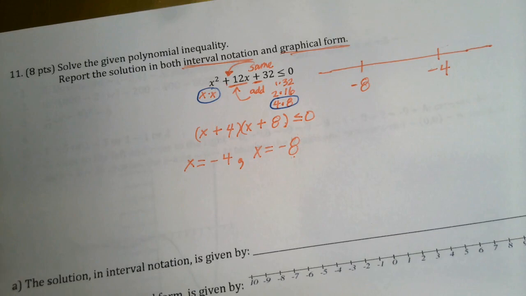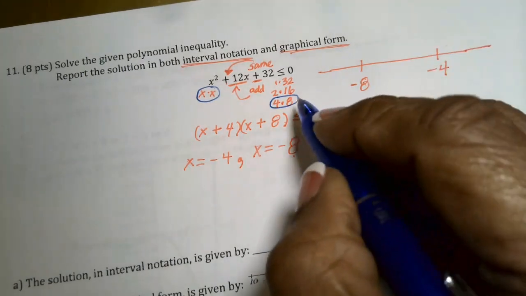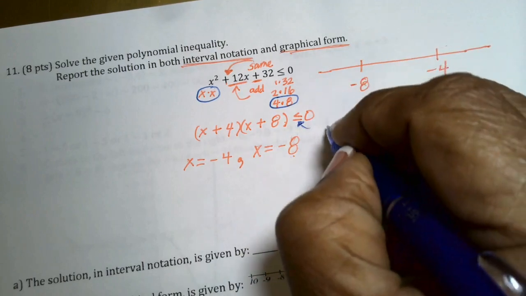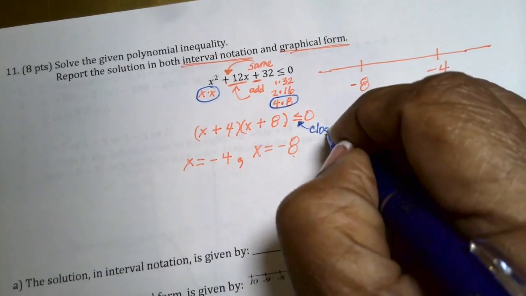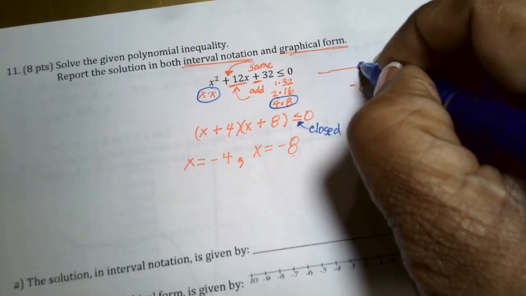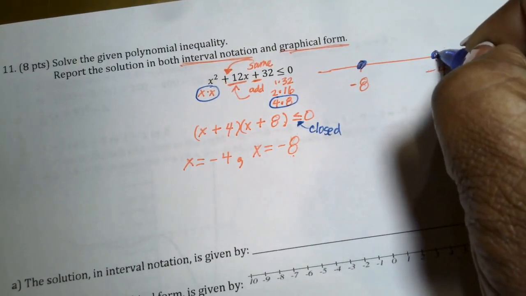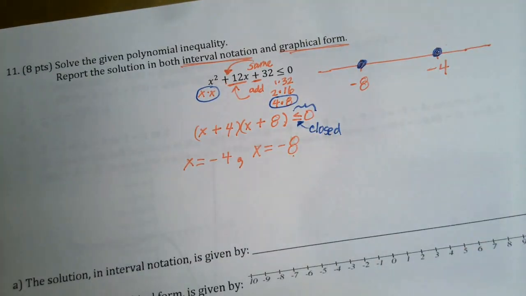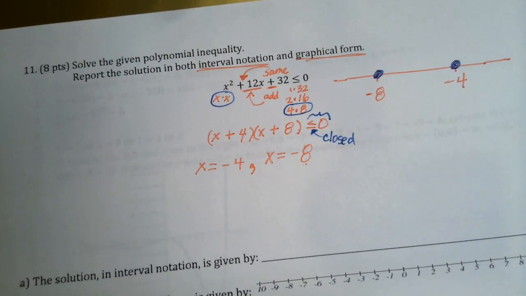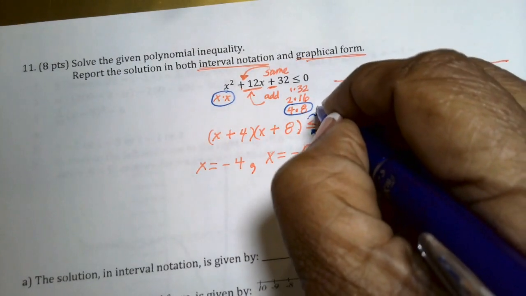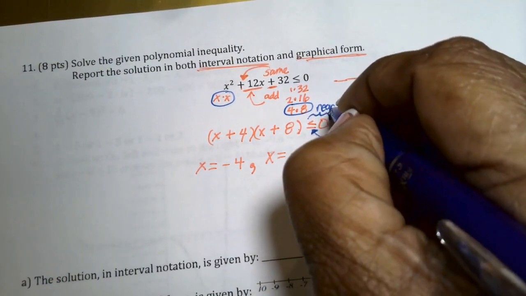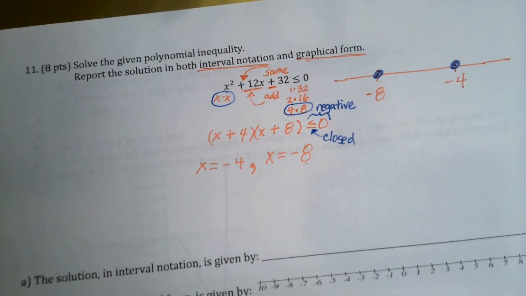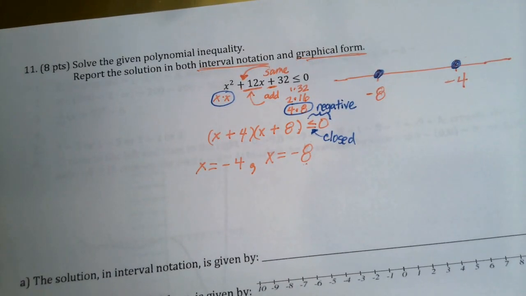So we know we're going to look at this because there is an equal to present. Then those endpoints are going to be closed. So I'm going to put some dots on those endpoints. And the other part, less than 0, means that any number smaller than 0 or less than 0, those are negative numbers. So when we test our regions, those interval regions, we are going to be looking for negative regions.